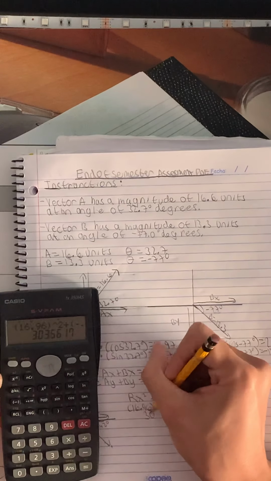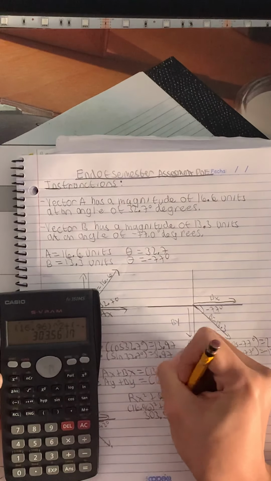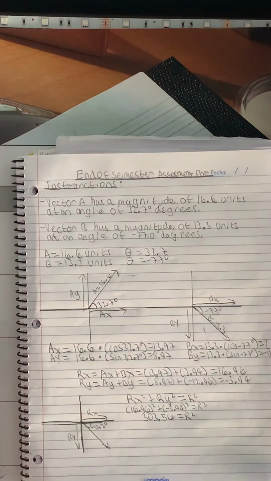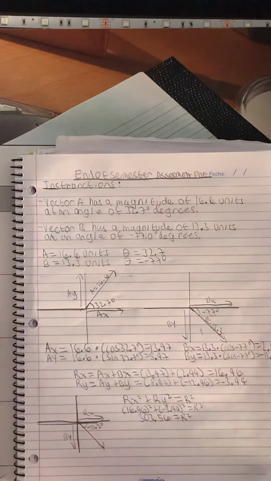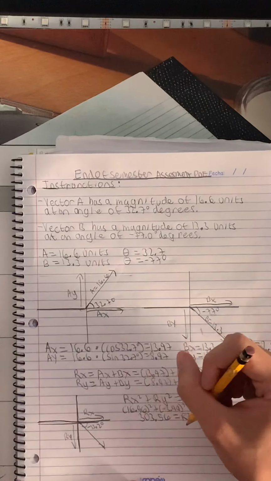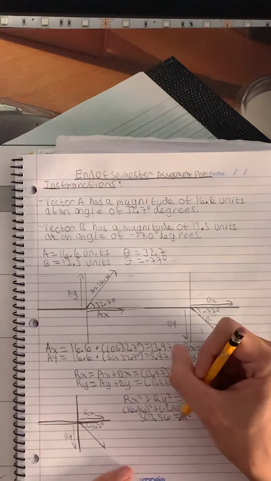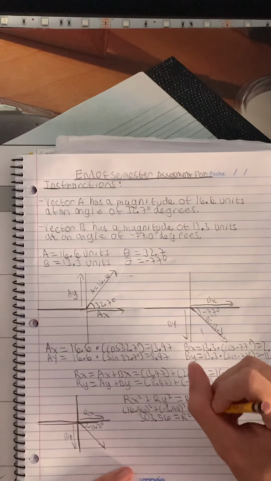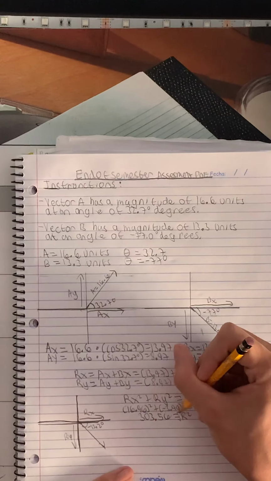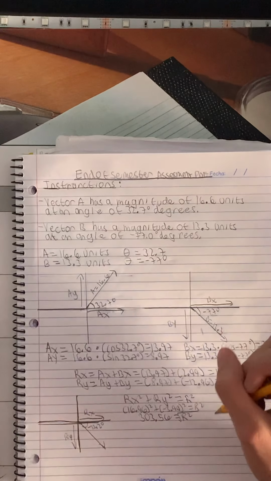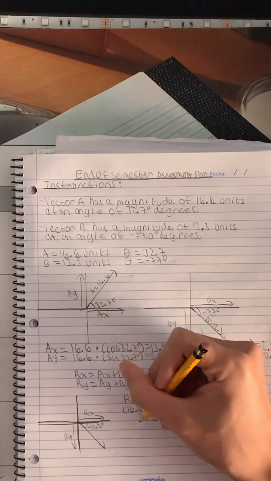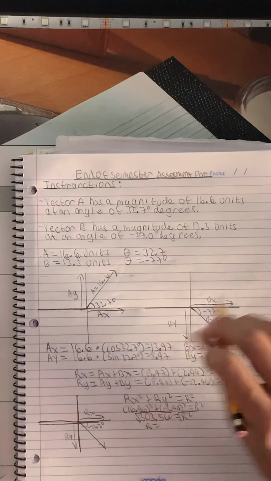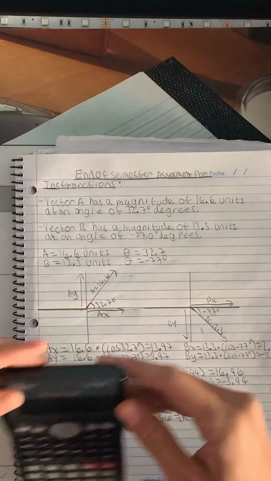So we write down the 303.56 equals R squared, and now we have this. Now we will want to find the value of R. So we will have to cancel the exponent by using a square root. So we will square root this too, and so we will now put it in the calculator.